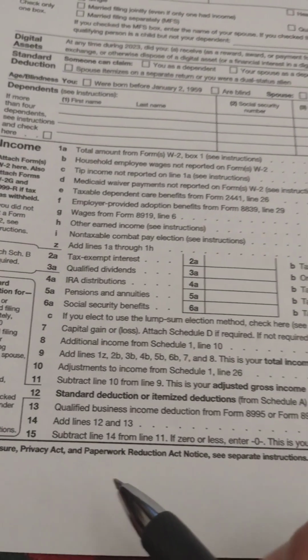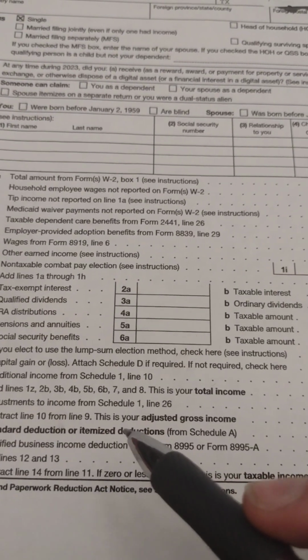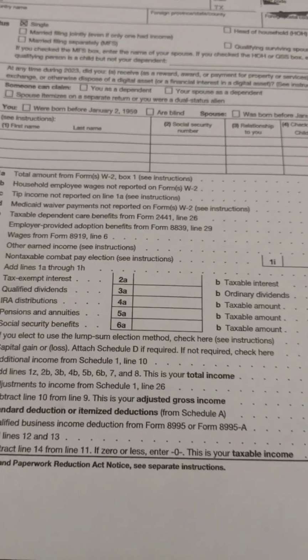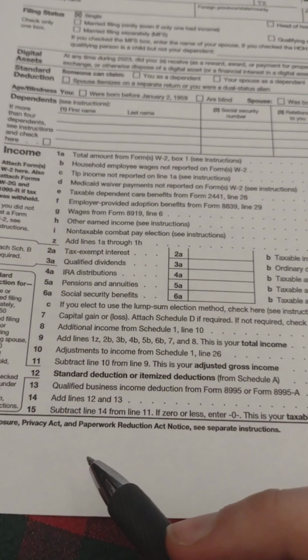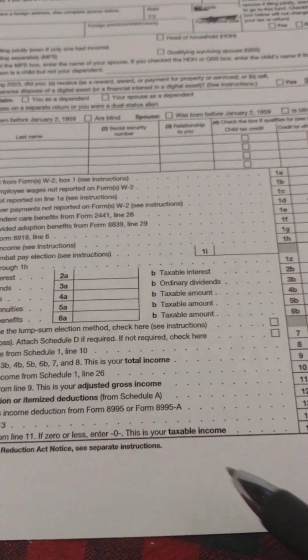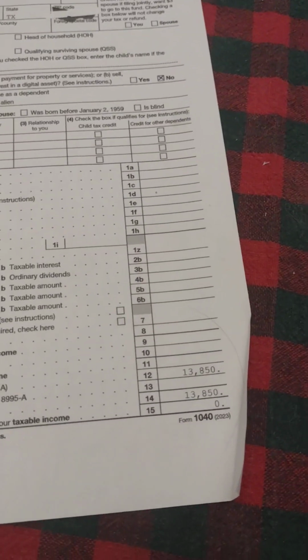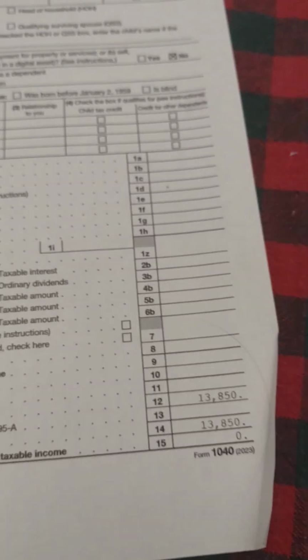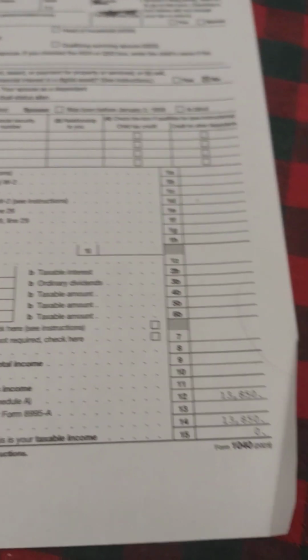Now for this example, as you can see, I'm going to subtract line 14 from line 11. 11 is your gross income and deductions, basically. That's basically when we take off what you're going to have to pay. So, what do you make? From this, if 0 or less, enter 0. This is your taxable income. Obviously, for this sheet, I make $0, so I have no taxable income. But whenever you actually do the math, it's going to come out to that. That's going to be basically the income that they can tax you on, right? Moving on.